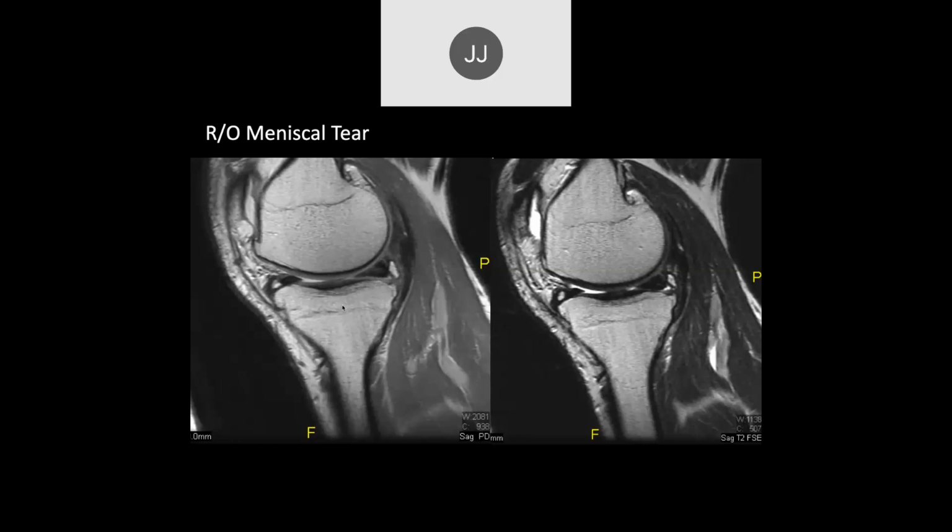Well, I think we'd be looking for a meniscal tear. And since we're talking about meniscal tear, I guess I'd have to see if it fat saturates out, but it's either an ossicle or maybe a cyst. Yeah, this is a PD image. You can see the fat is a little bit bright. So it's not a T2, it says PD and T2. Kind of an old-fashioned technique.